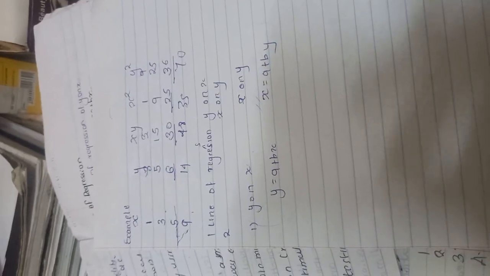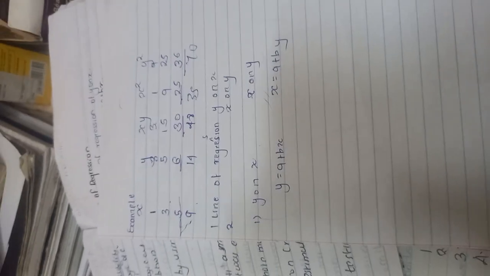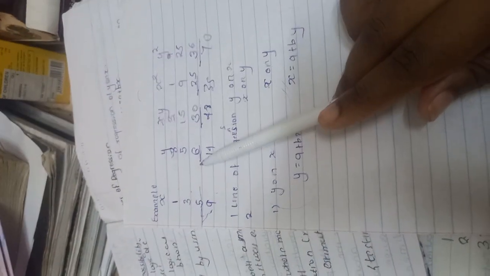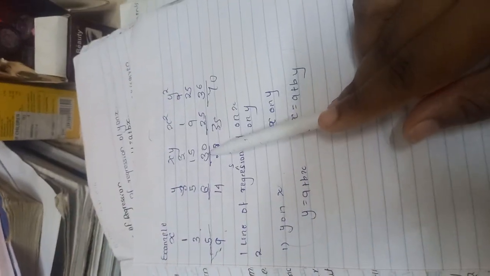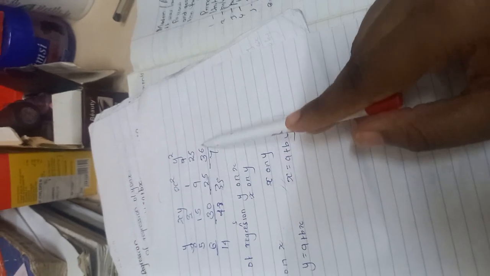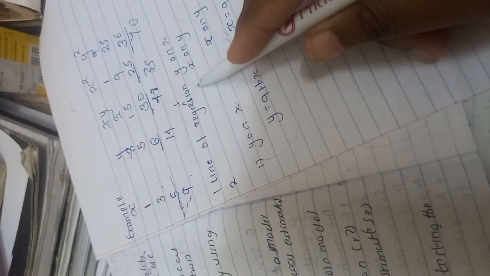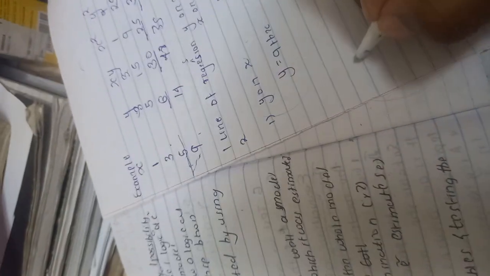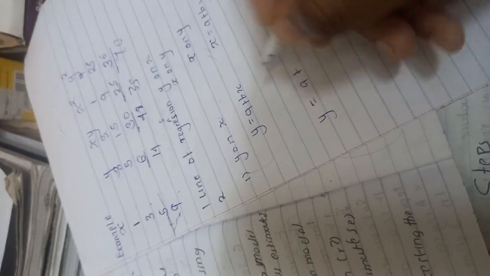So when you find the total of x, you get 9, the total of y, you get 14, the total of xy, the total of x squared and y squared. So when you've been given the line of regression of y on x, we said y is equals to a plus bx.